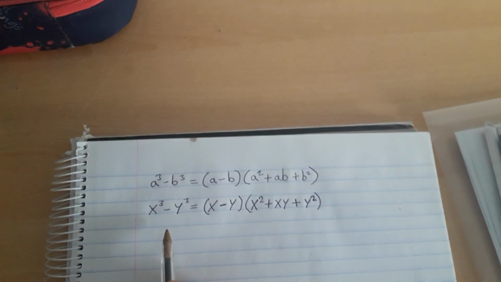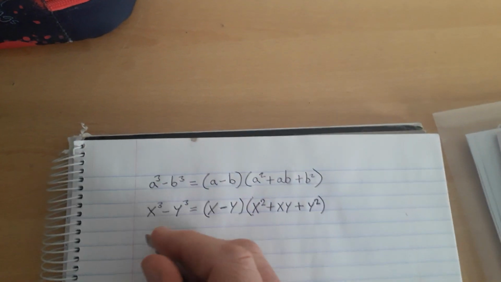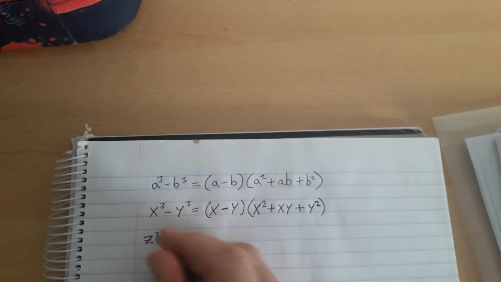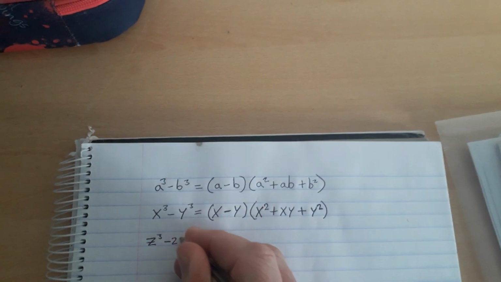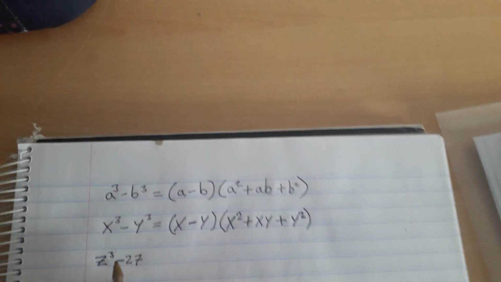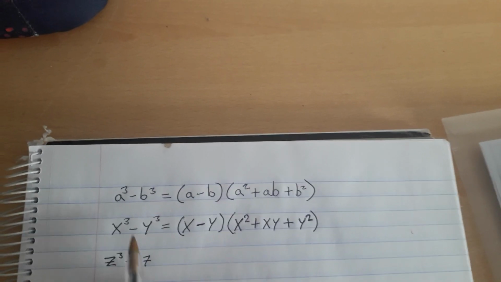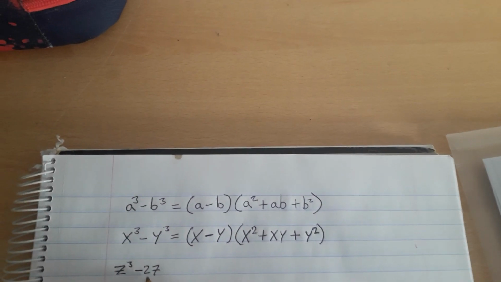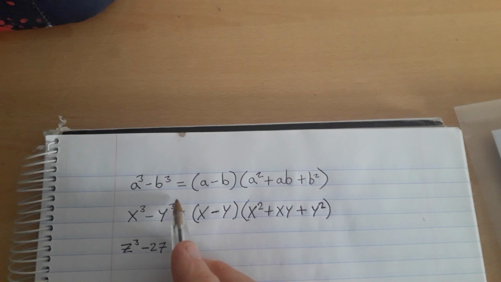So there are some, I suppose, less straightforward ones then, something like this. If I had z cubed minus 27, well, the first thing to note is that that doesn't look like our other two, because we can see we've got a cube here, we've got the minus, same as above, but this 27 doesn't have any cube on it. So we want to make it look like this.